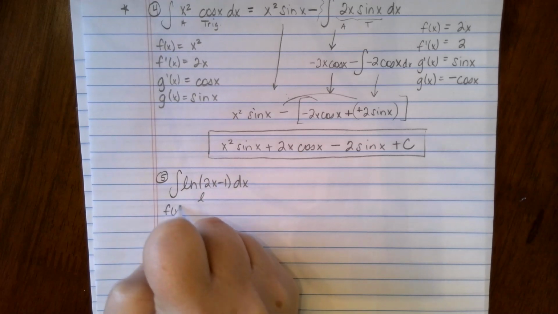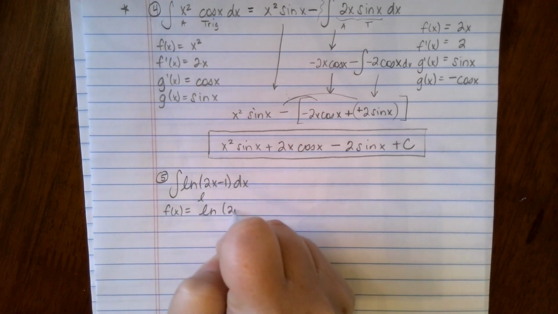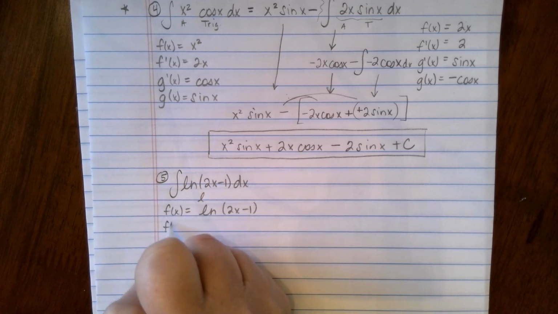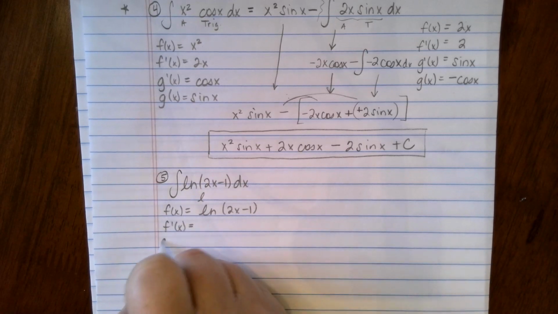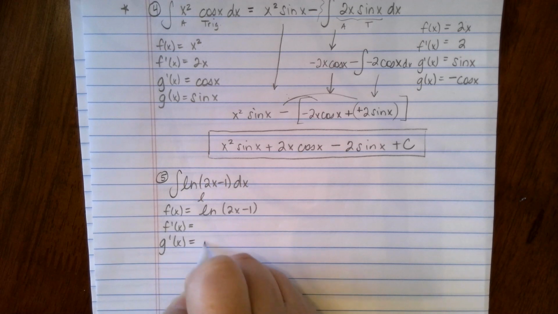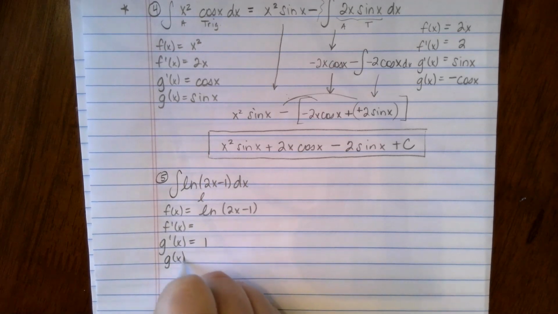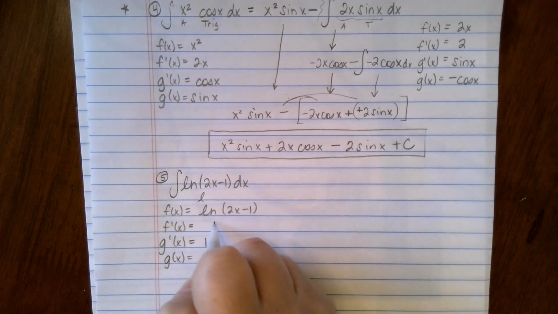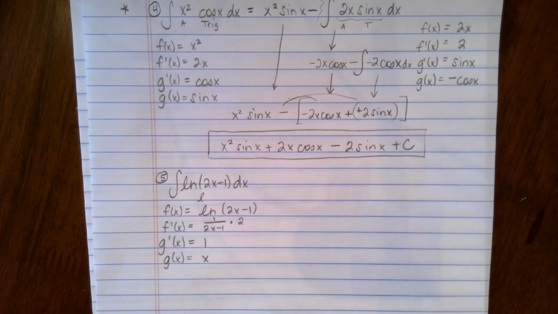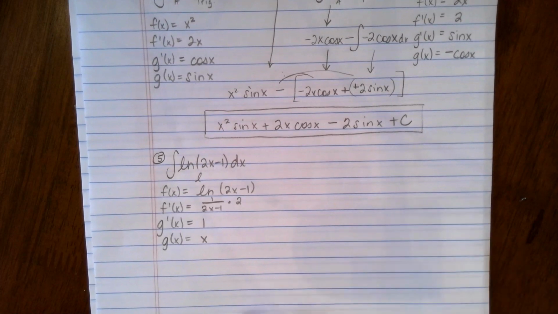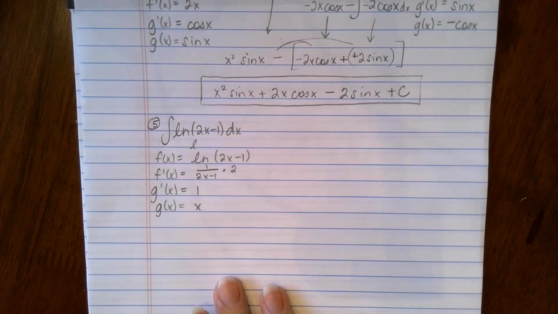So obviously this is your f of x. Got your f prime of x. g prime of x is equal to just 1, and g of x is equal to x. So this is 1 over u, don't forget the chain rule, times the derivative of u. Now, this has got a weird thing in it. So let's take a look at what happens, and we do a little magic math here to make this work out for us.